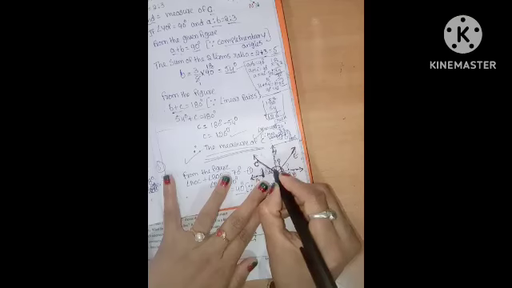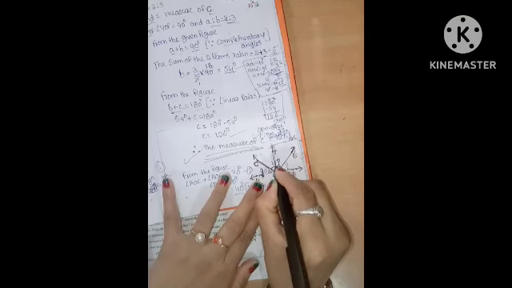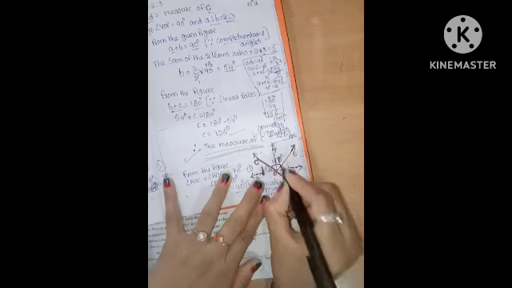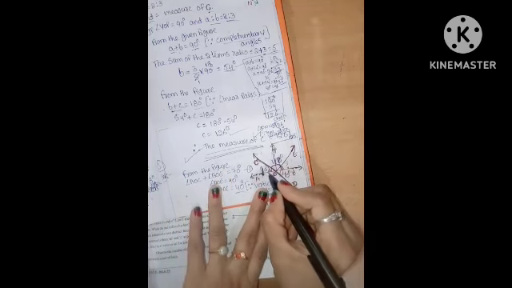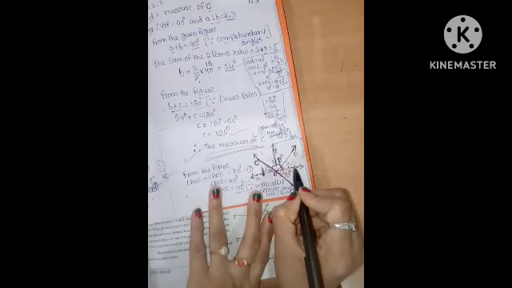Okay, this angle we got. Angle COE, how much do we get? 110 degrees is what we got. Yes, all three angles together are 180 degrees only.